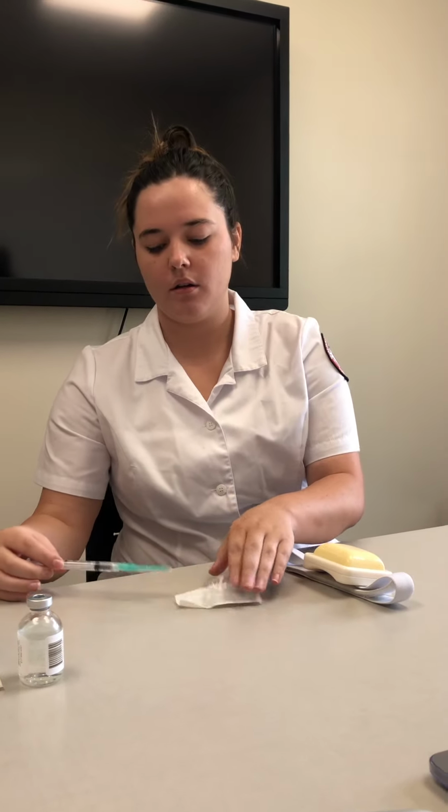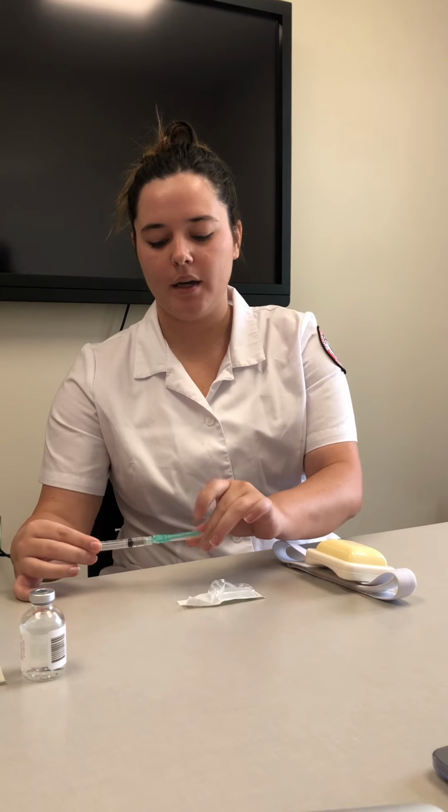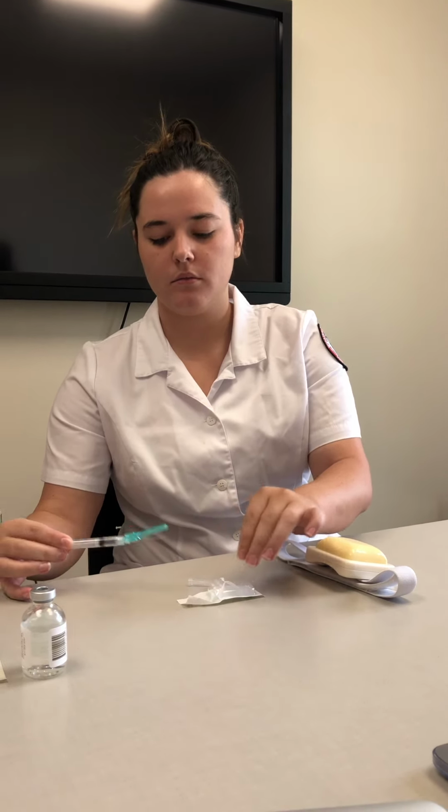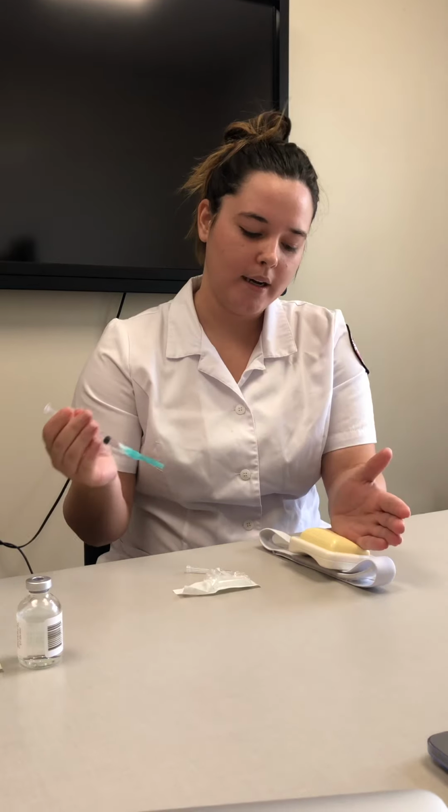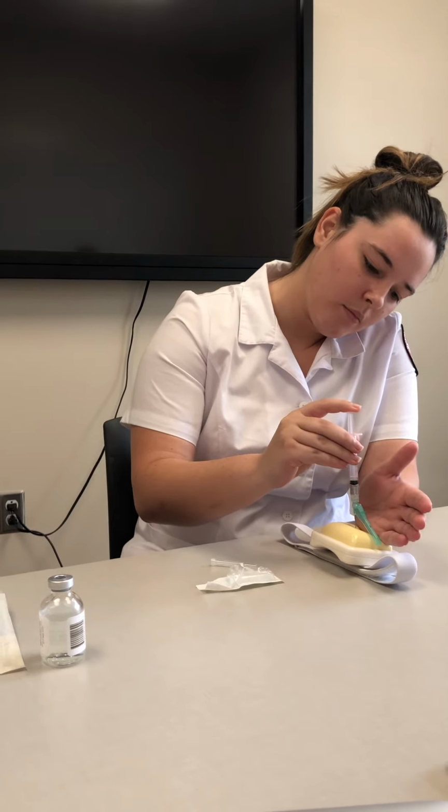And then I'm going to carefully uncap my needle and do the Z-track, putting it in at a 90-degree angle, and I'm going to inject this at 10 seconds per milliliter. So that's slowly. And then after the medication's completely in, I'm going to hold it for 10 seconds and then take it out.